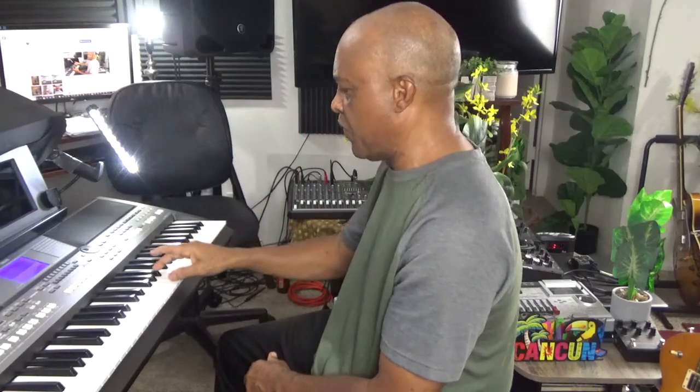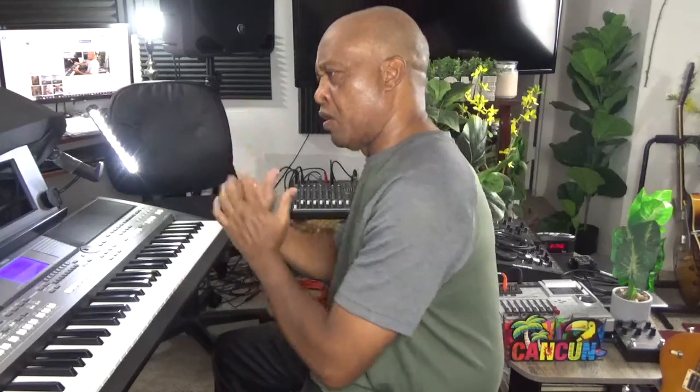Then the next one is A. I put chromatic, but it could be 1 as well. The reason why I put chromatic is because the next note after it is B flat, so it's A sharp, so it's a chromatic move.